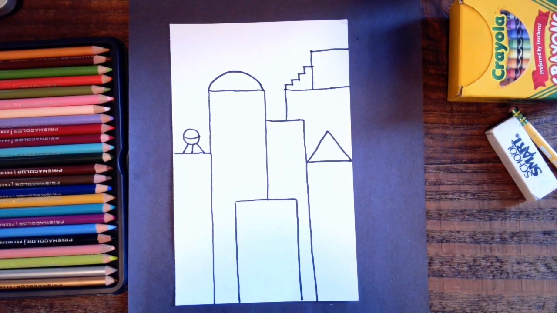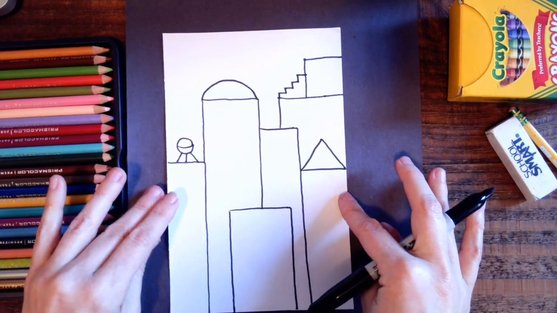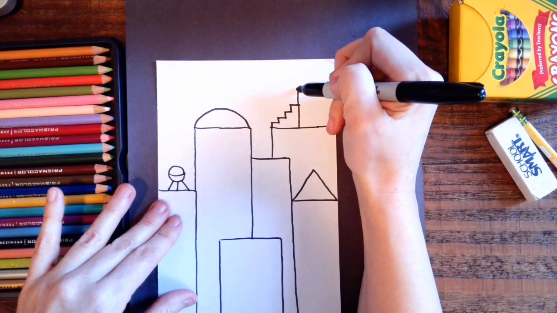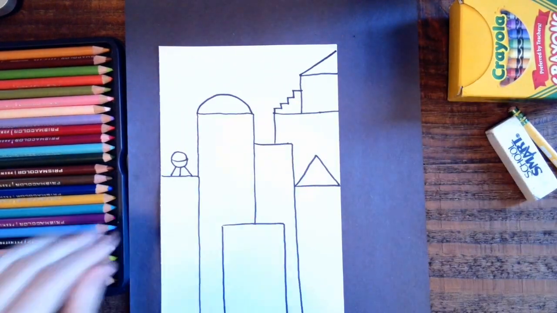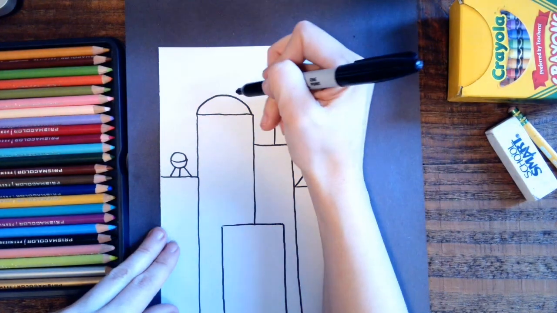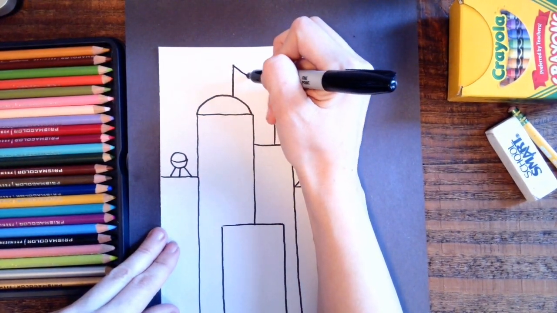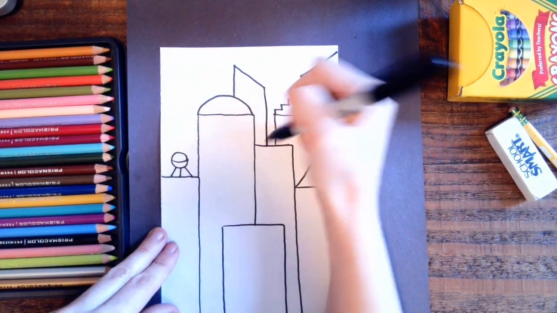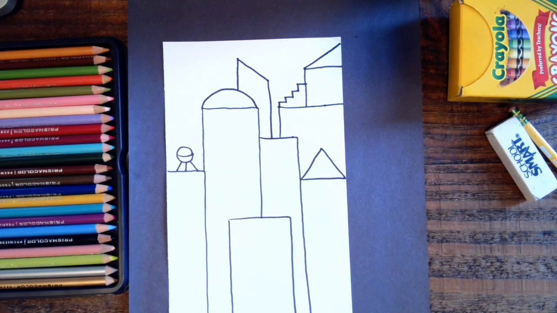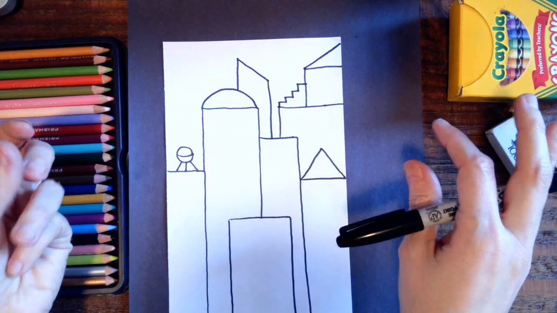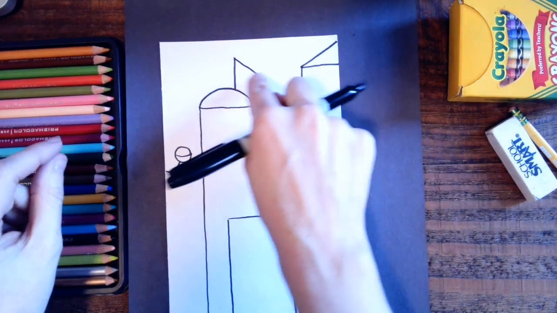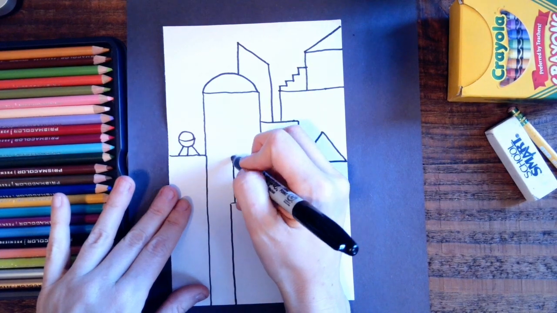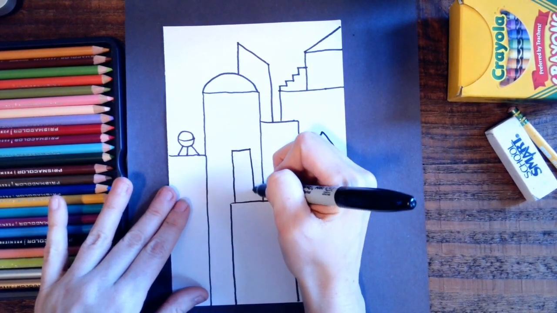Next, I'm trying to think of other things that I could do. Maybe I will have this one be like a slanted roof. And then maybe behind here, I'll just do a slanted building. Sometimes rooftops are very slanted, and then I'm going to come straight down. You can always add on to your picture as you're going. Look at how interesting this is, and I've only added different kinds of rooftops. Ooh, I haven't done any chimneys yet. Maybe I'll put a tall, thin chimney over here.